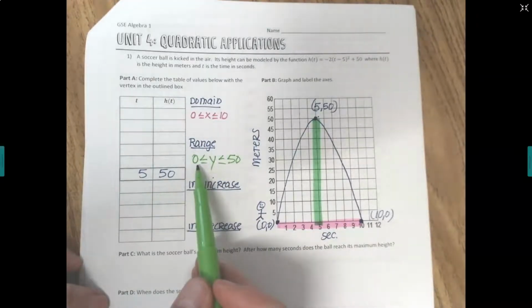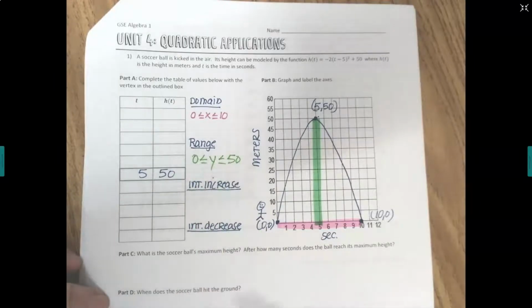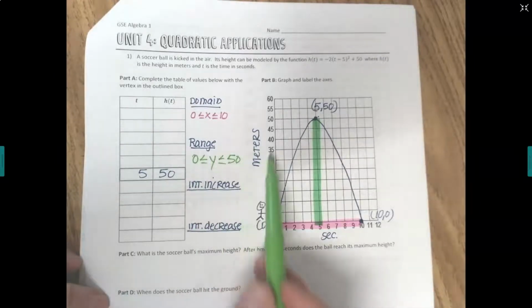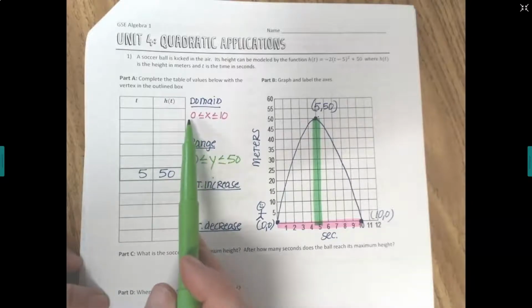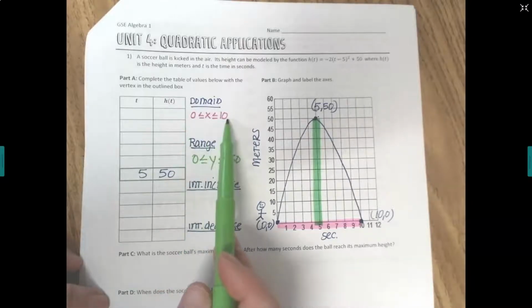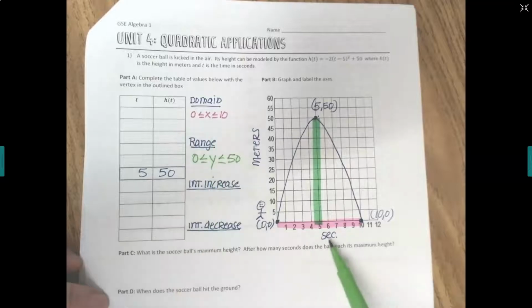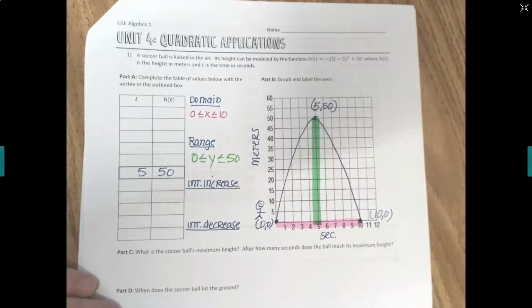What that's telling you is the ball started at the ground and went 50 meters in the air, because we're talking about meters. This tells you the ball was in the air for 10 seconds, because x values are seconds.